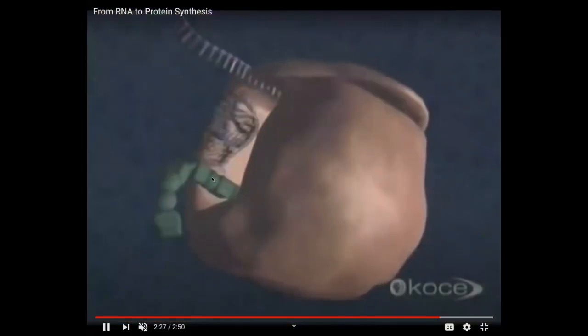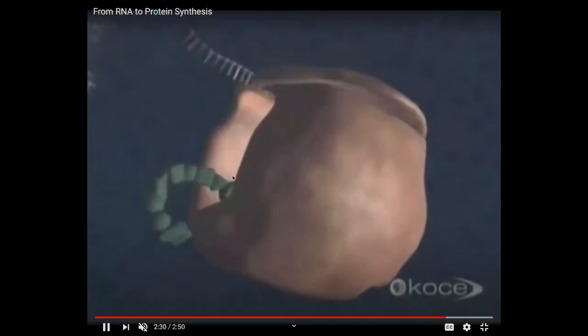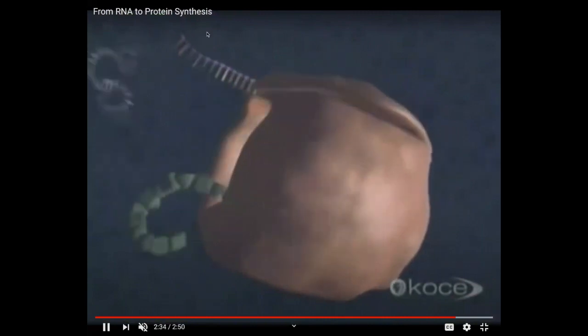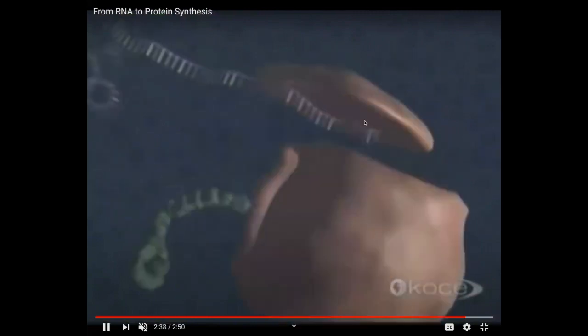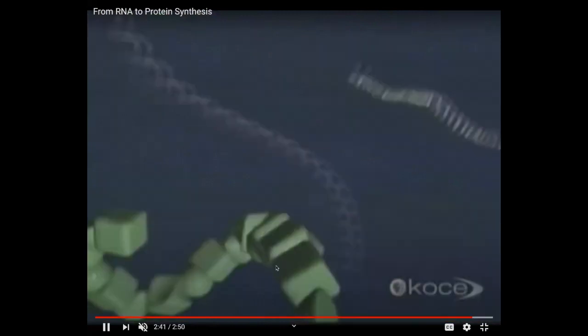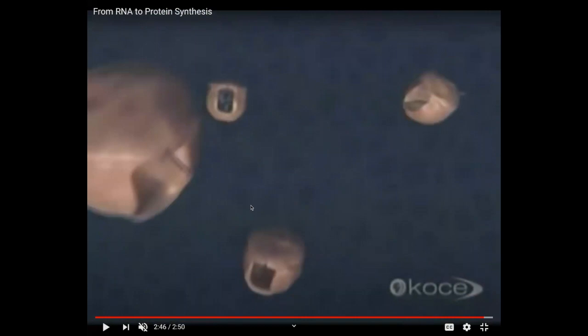And that's going to keep happening over and over and over again, making the chain of amino acids bigger and bigger and bigger until we run out of messenger RNA. When messenger RNA is done, our protein chain is done. All we have to do now is bend that chain into the correct shape for it to do its job. It is now a protein.